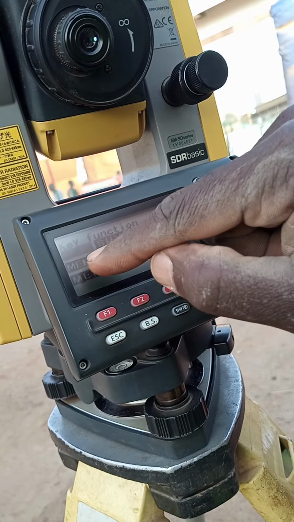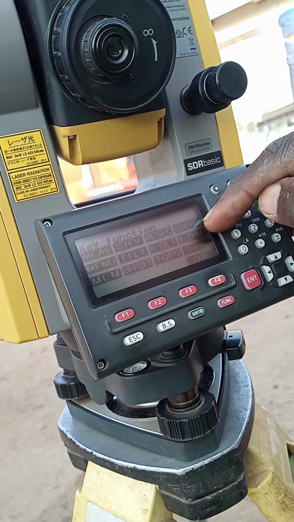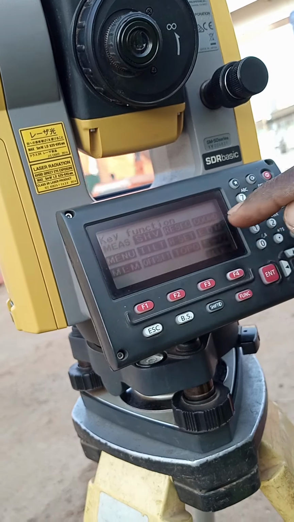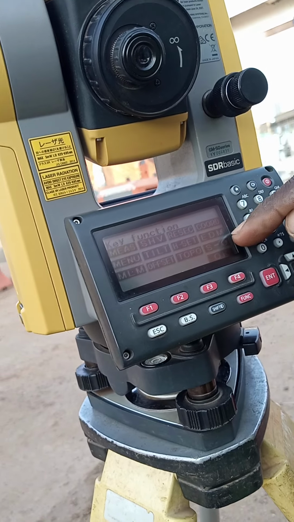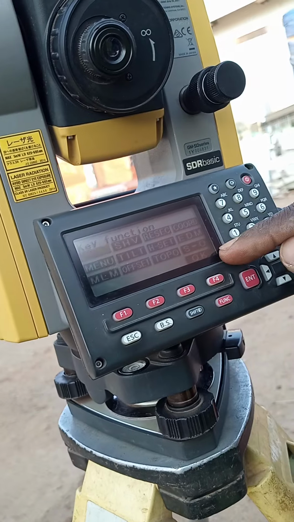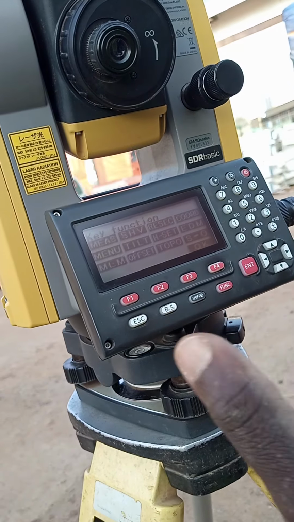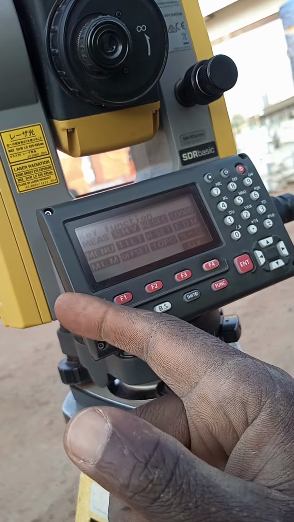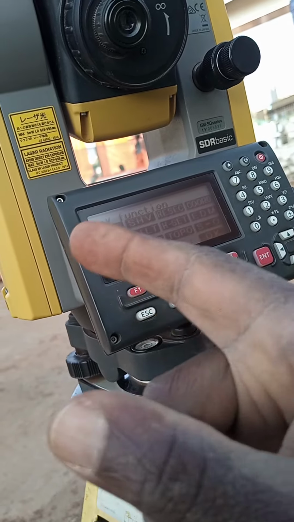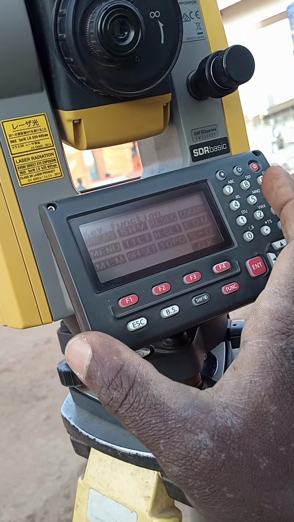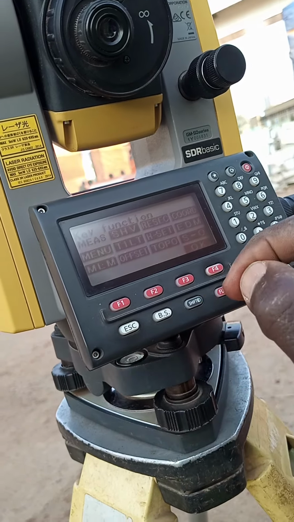The first line indicates the first page, the second line indicates the second page, the third line indicates the third page. When the machine is new, sometimes those pages are not there. So you come on key function, you define.